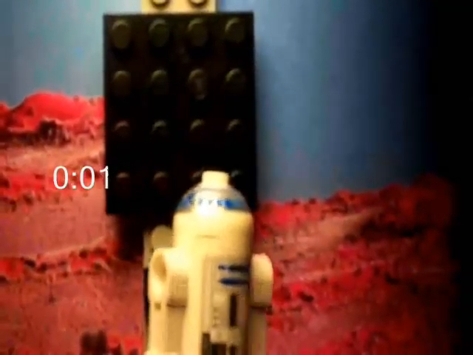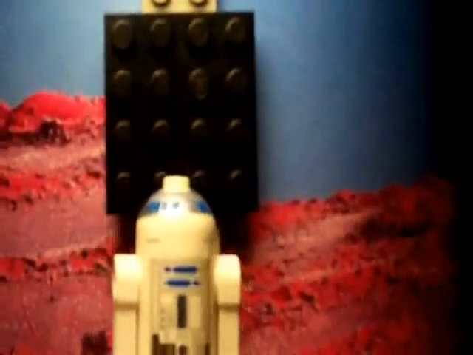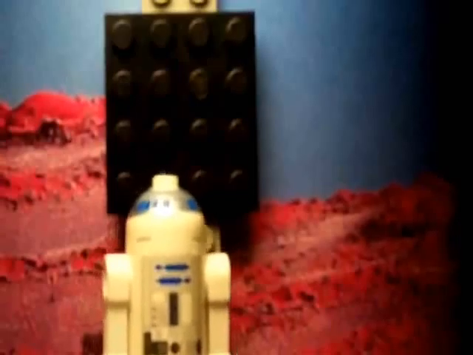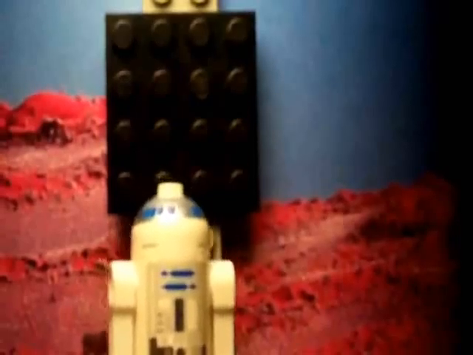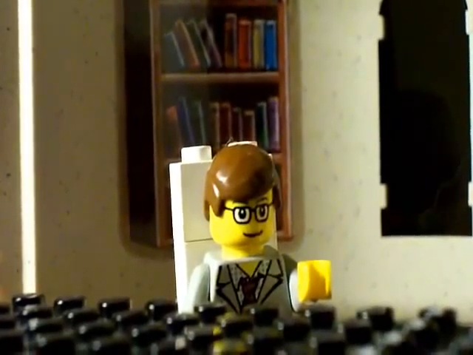Only a few seconds left, R2. Three, 2, 1, stop. Great job, R2. Thanks. How fast did he go, Luke?